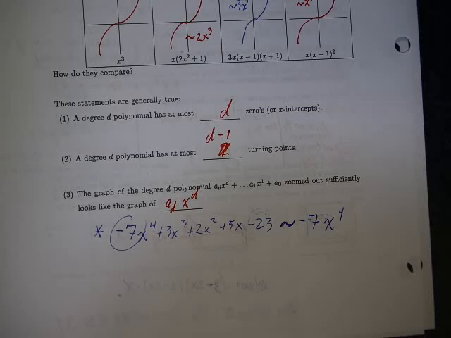The example will still be relevant, as compared to negative 7x to the 4th. So there's the two polynomials. I've screwed up some of the coefficients in one of them, but that doesn't matter because I made them up on the spot anyhow.